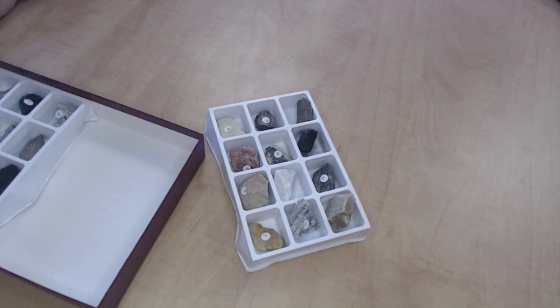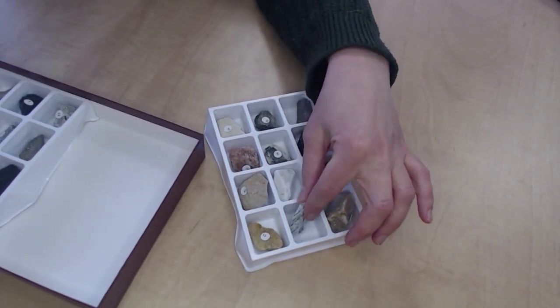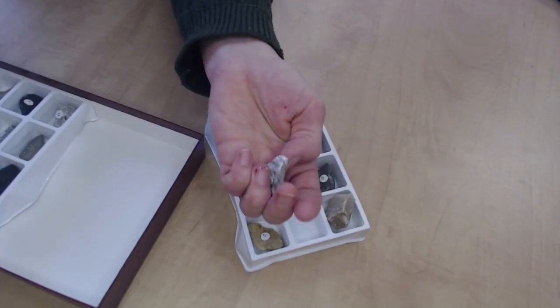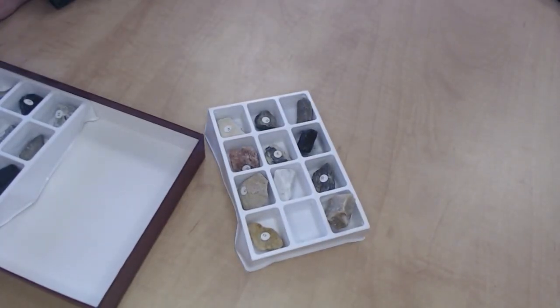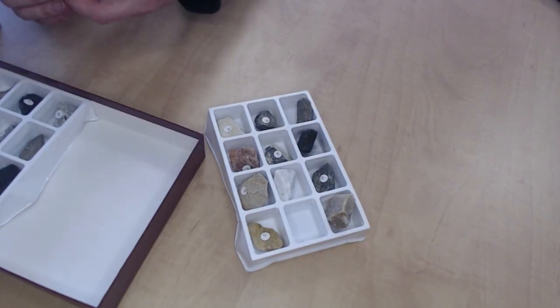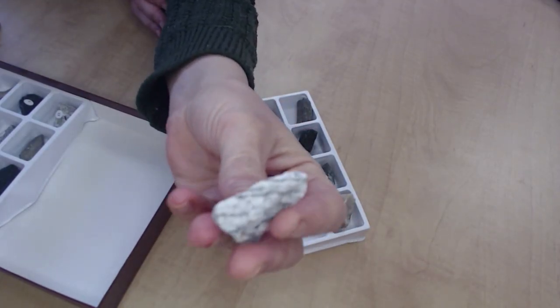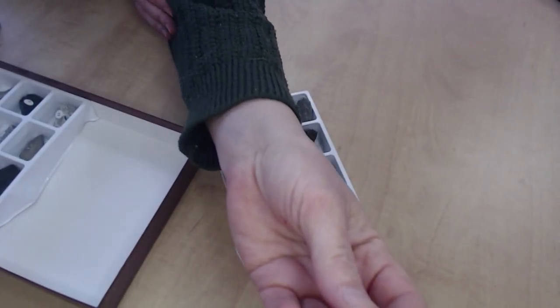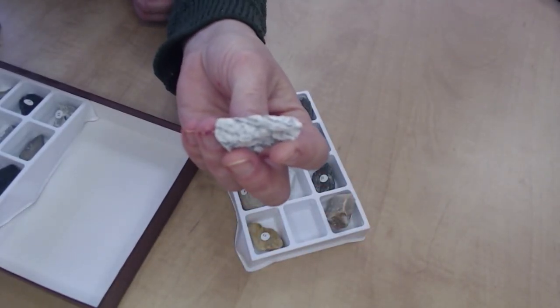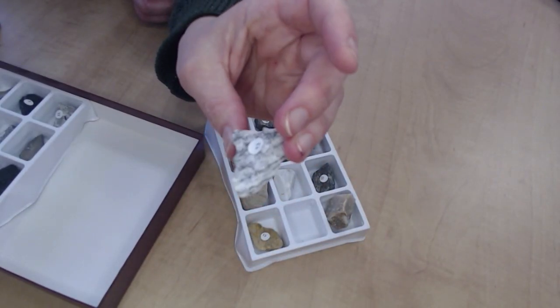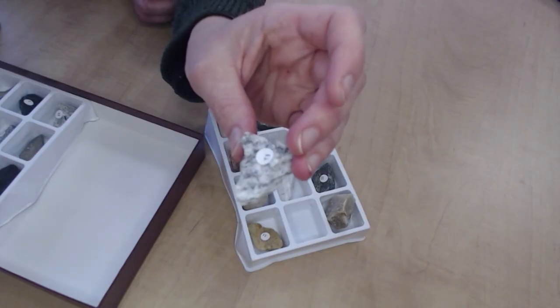Then let's talk about foliations. Foliations are banding in the rock. Your 17 should look something like my 17. And 17 is the most clearly foliated. We have different types of minerals creating the bands. So number 17 is very clearly foliated.